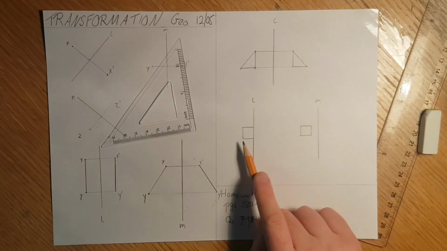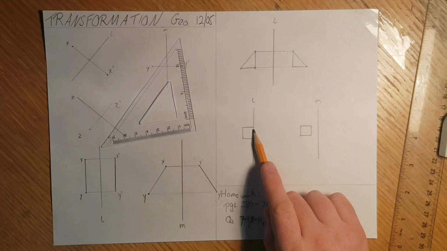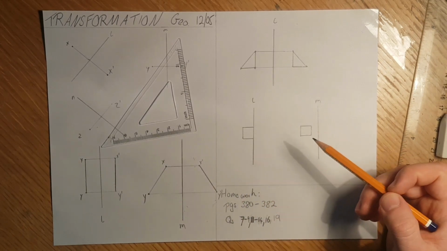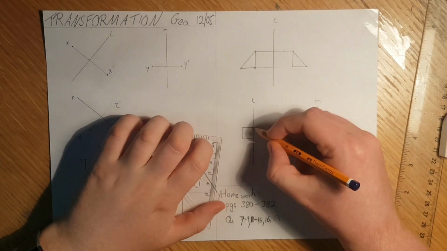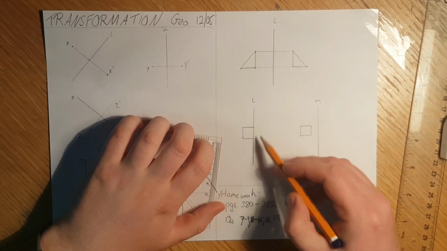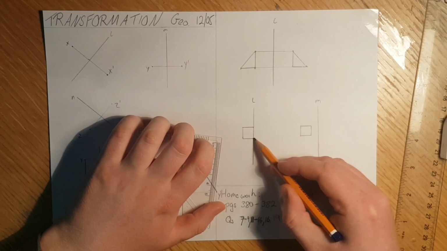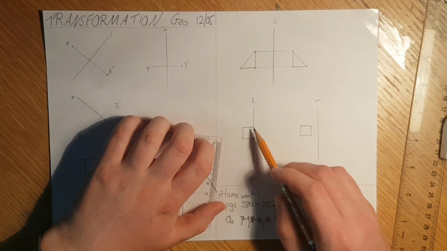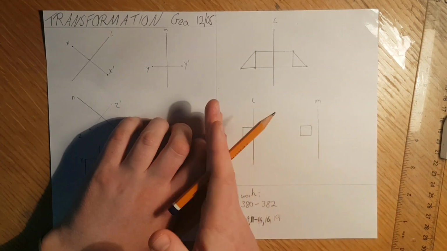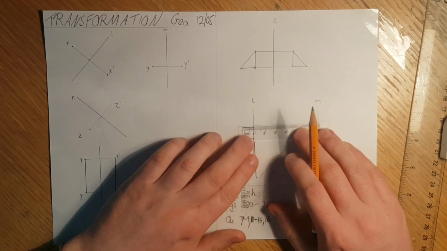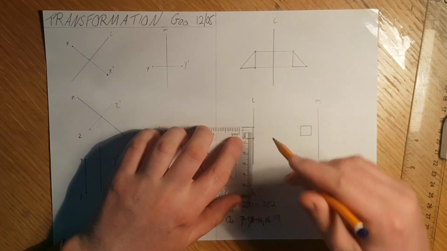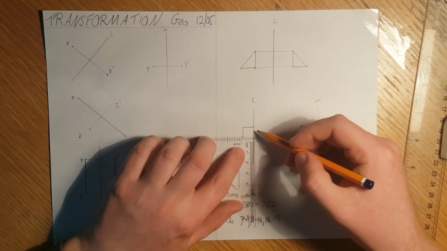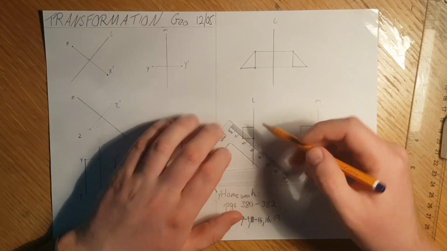Let's do 1 or 2 with squares here. Now this one's an interesting one because you'll notice it's on the axis of symmetry. So what's going to happen is this point is going to reflect exactly onto itself, and this point is going to reflect exactly onto itself. It's not going to move at all because it can't. What will happen is, and we're just going to make sure, yeah, these are perpendicular to the line.